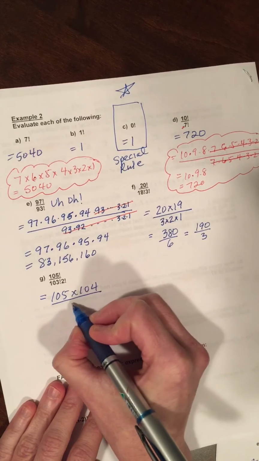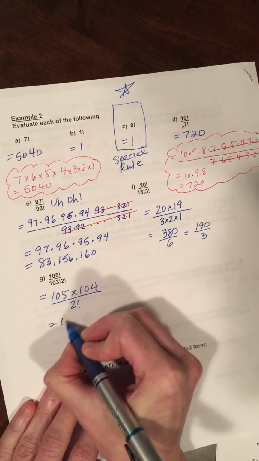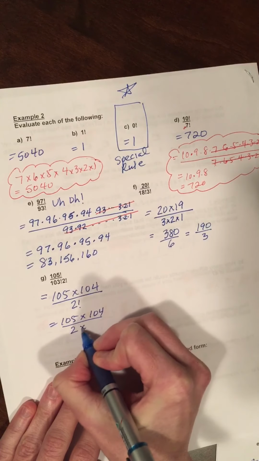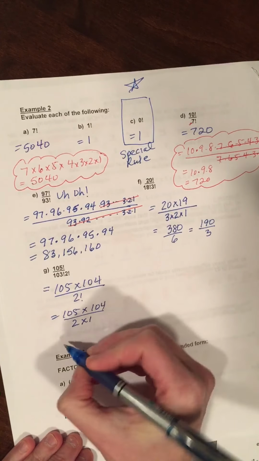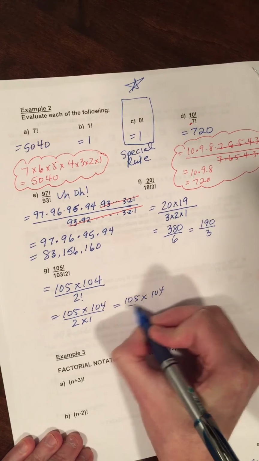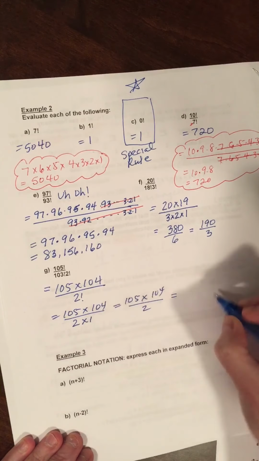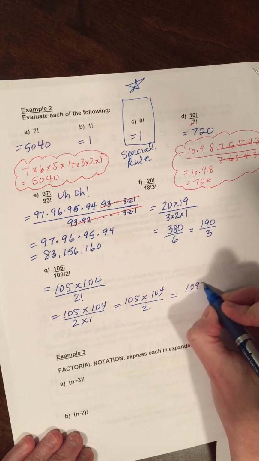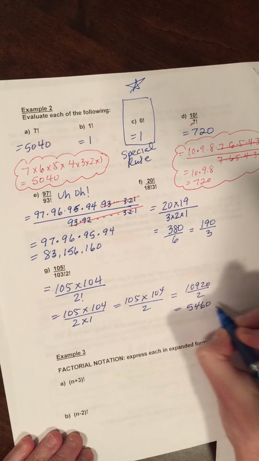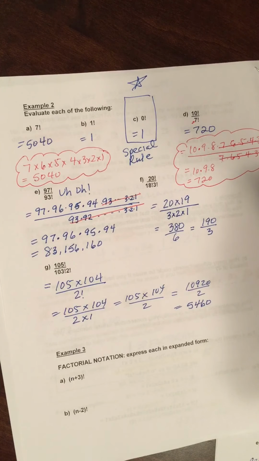In the denominator, we still got a 2 factorial. So 105 times 104 all over 2 times 1. 105 times 104 all over 2. 10,920 over 2. 5,460. Beautiful answer, solved perfectly.